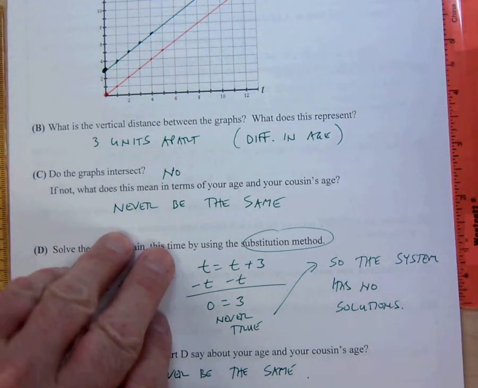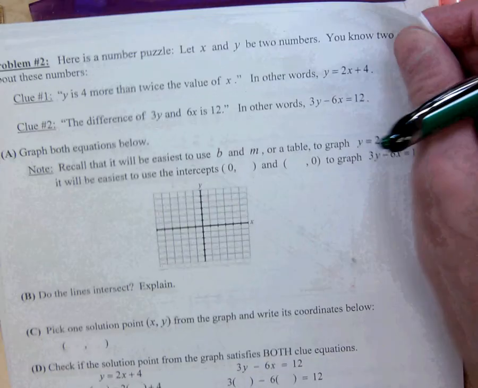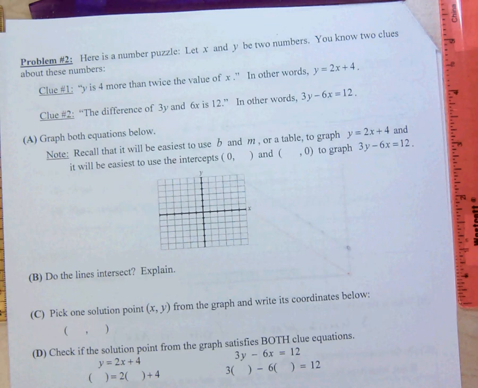Here's what else we're going to learn. Problem 2. Today I'm giving you these equations, but on the test you might have to come up with the equations on your own. So I want you to pay attention to what I'm doing and where I'm getting these equations from.